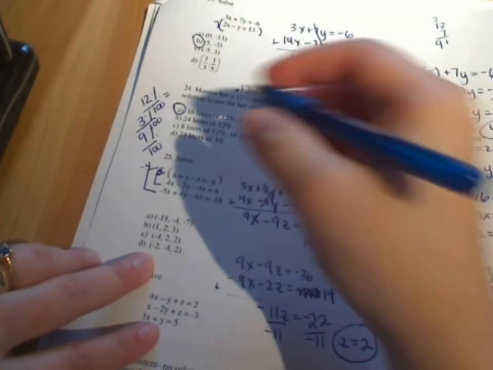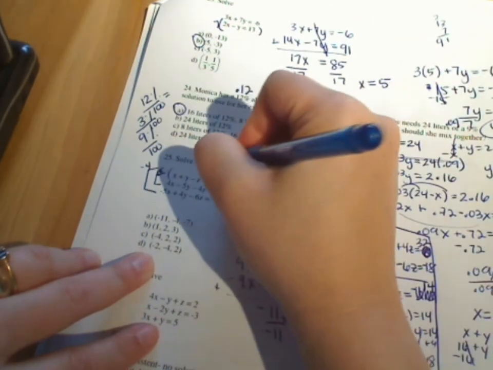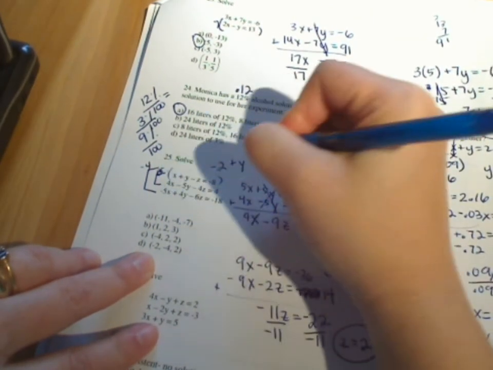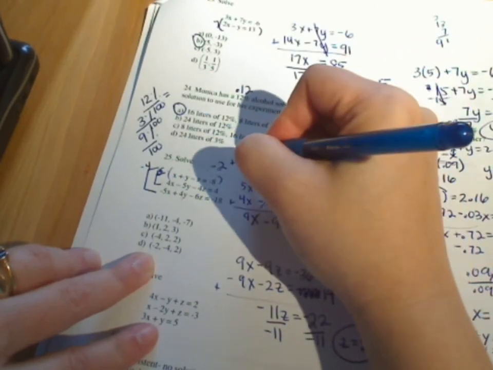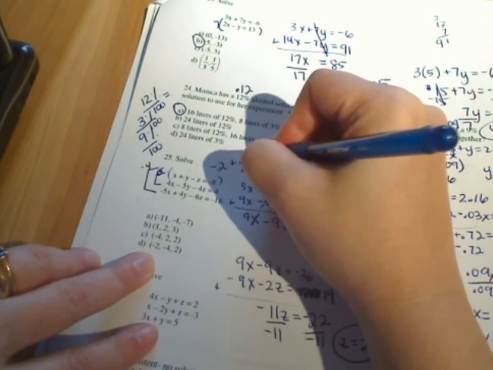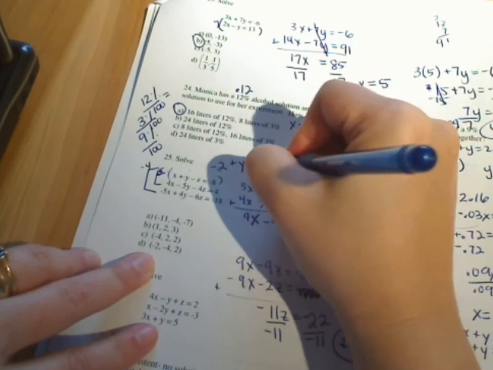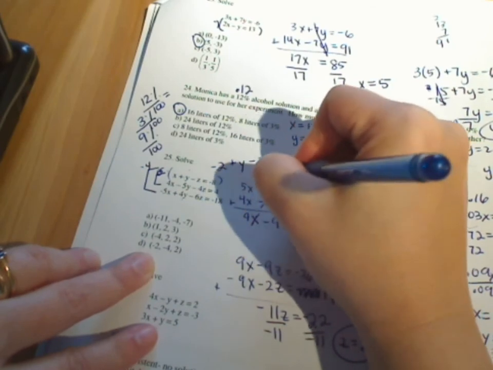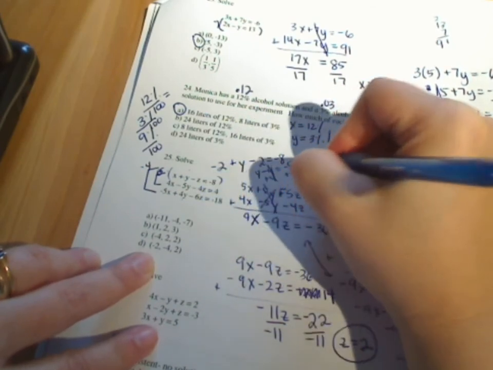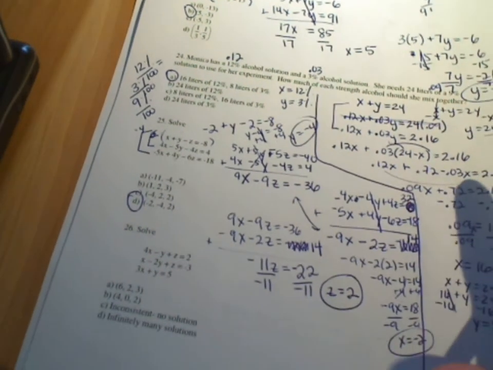Let's just double check our y. Go back up to the first one. I have negative 2 for x plus y minus 2 for z equals negative 8. y minus 4 equals negative 8. Alright, y equals negative 4, which is letter D. That's what we're looking for overall.